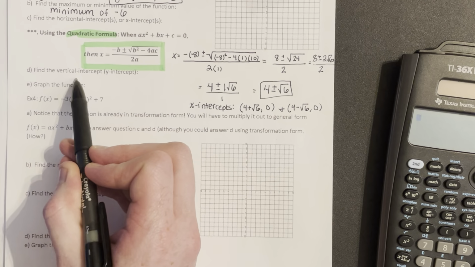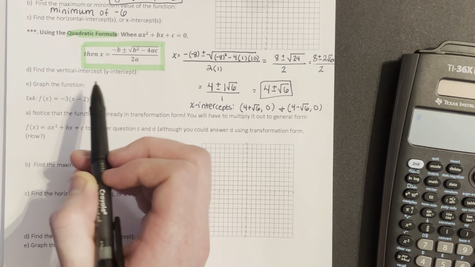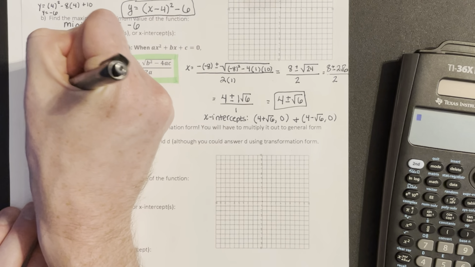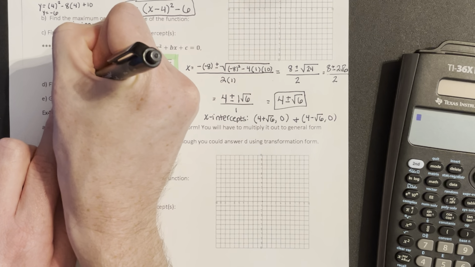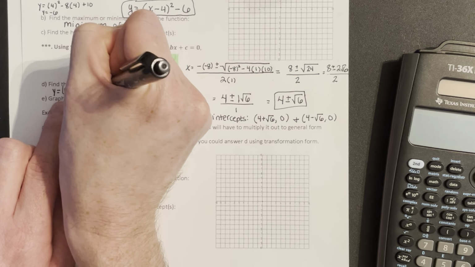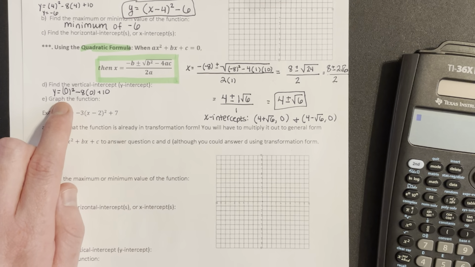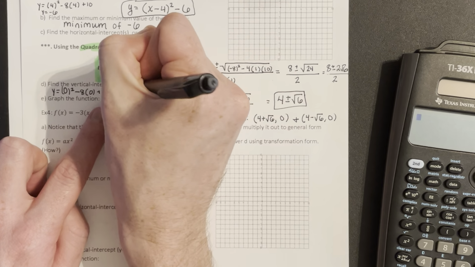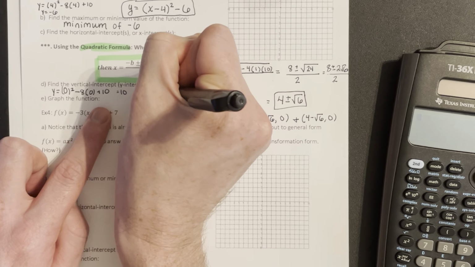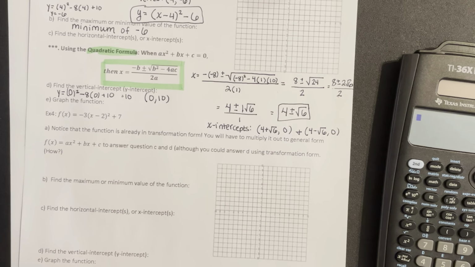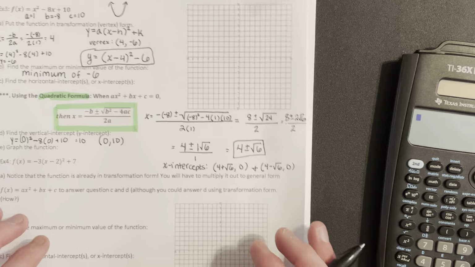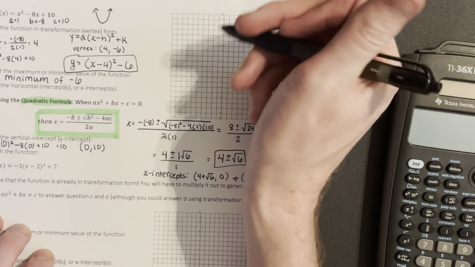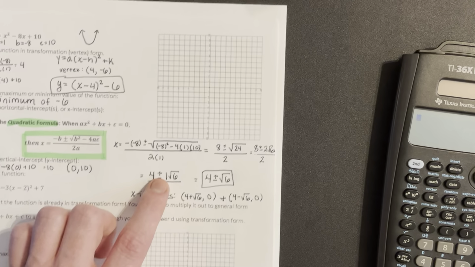We want to then move on to our y-intercept. This is the value of y when x is 0. So if I plug that in, 0 squared minus 8 times 0 plus 10 should come out nicely to just be 10. So there's our y-intercept, 0, 10. And we can graph the function. I like using transformation form to graph. So if I go right 4, let's zoom in a little bit.